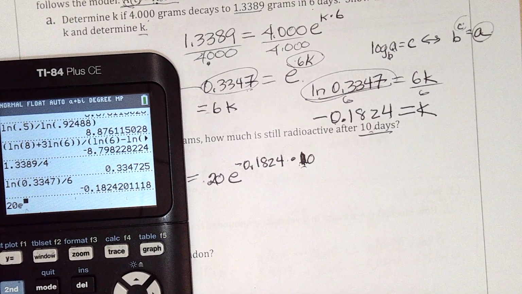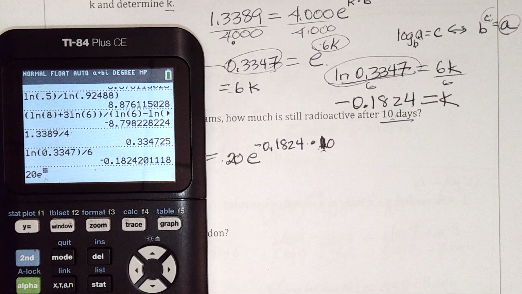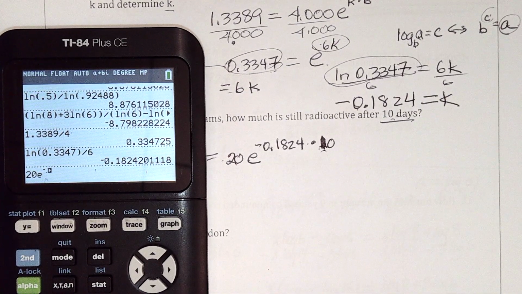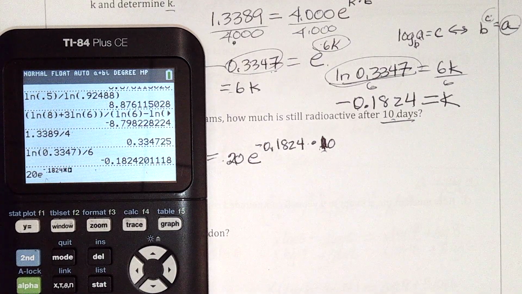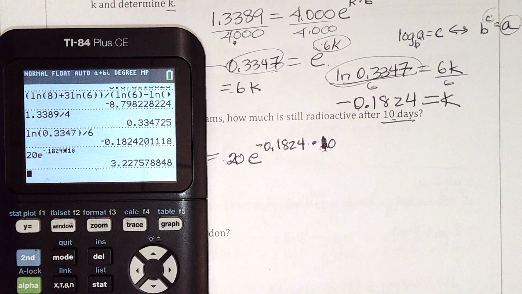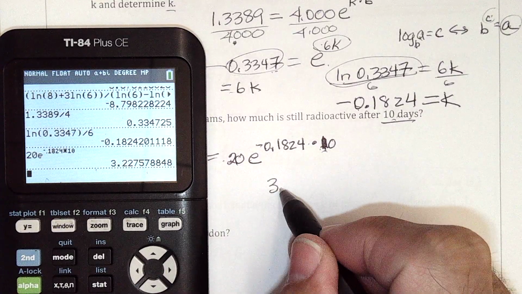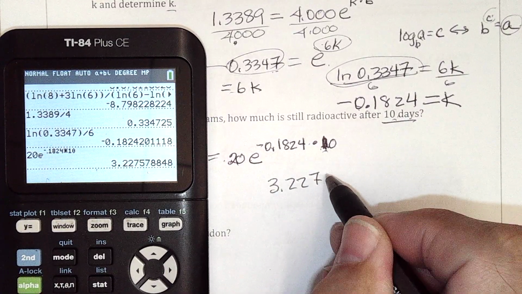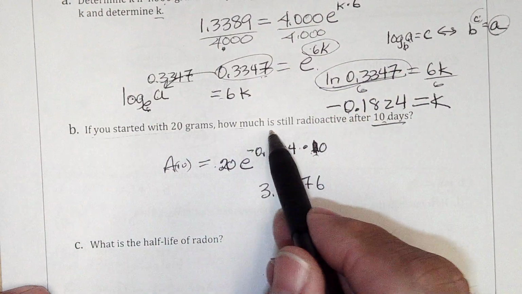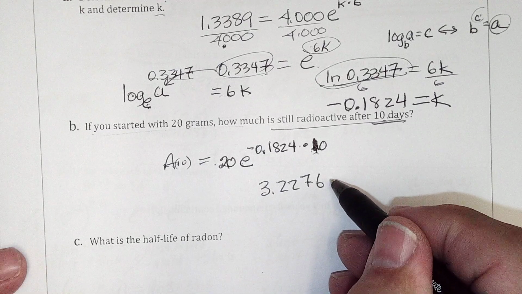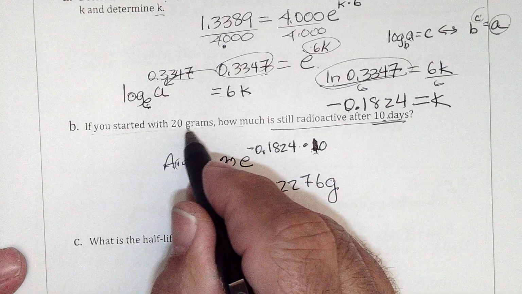20 e to the negative 0.1824 times 10. And I get 3.2276, and I'm finding how much is still radioactive, and this would be in grams.